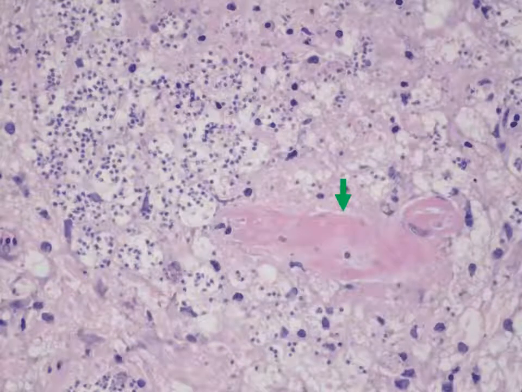On closer examination, there are large numbers of microspores with associated gliosis and rarefaction of the neuropil. Adjacent to the affected region, there's an area of intravascular thrombosis and fibrinous exudation. This is labeled in green.